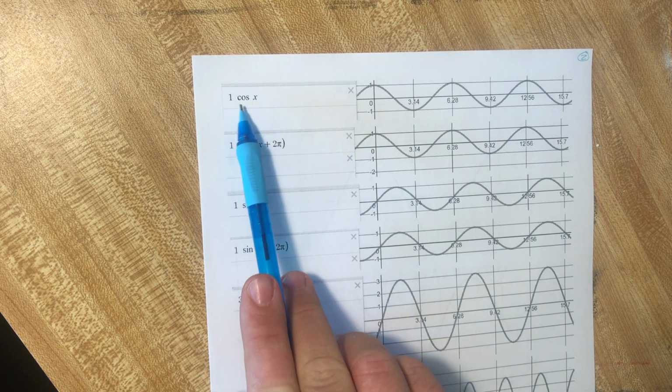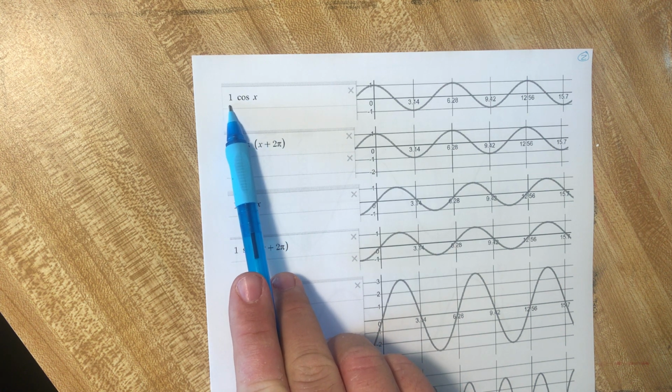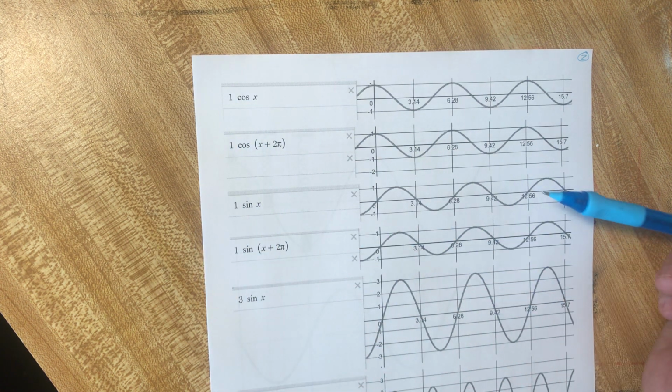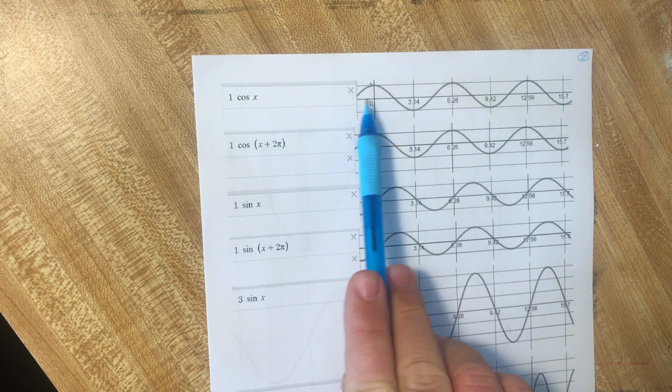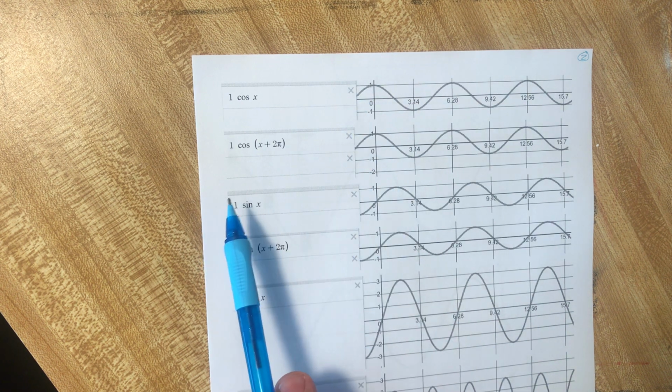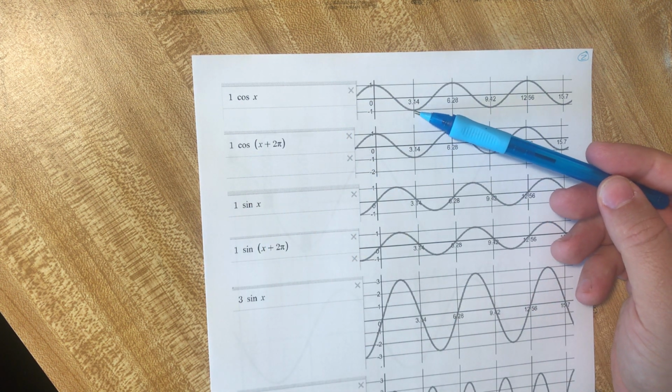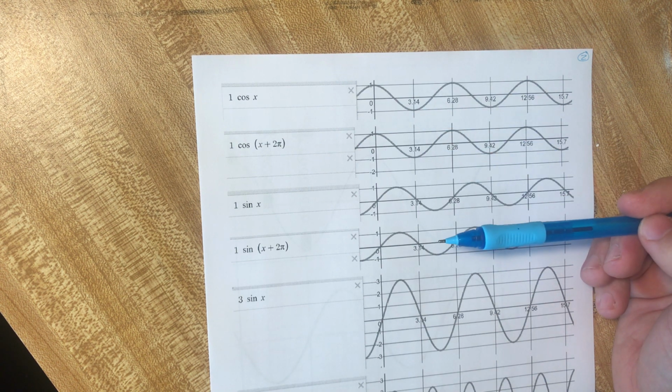Cosine of x in this case is multiplied by 1. We know that sine and cosine have a maximum value and a minimum value. The maximum value is 1 at x equals 0, for example, and it is equal to minus 1 at x equals pi, which is 3.14.